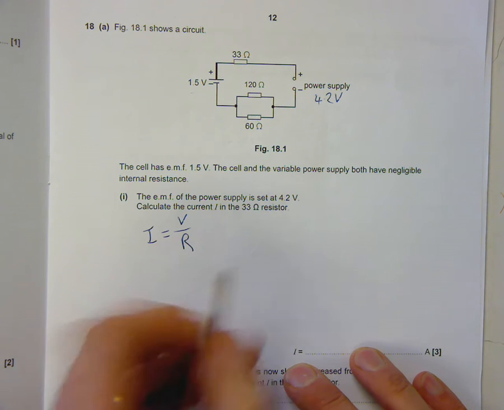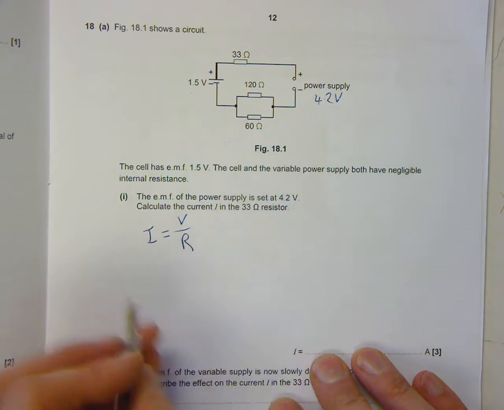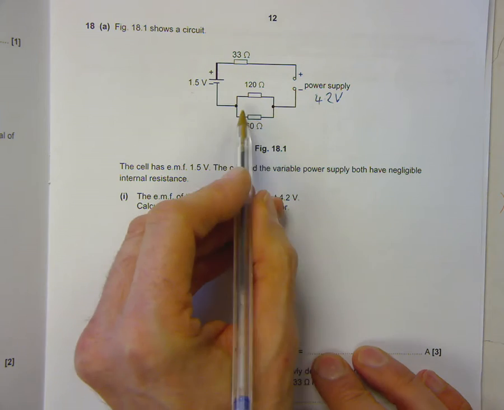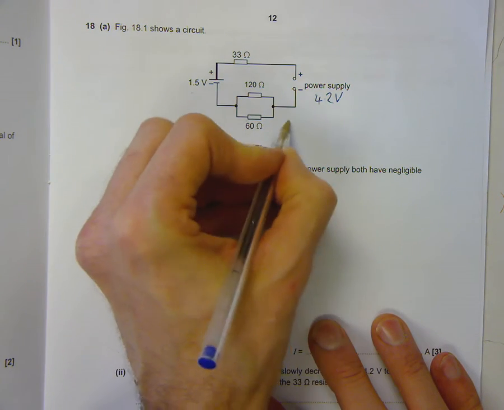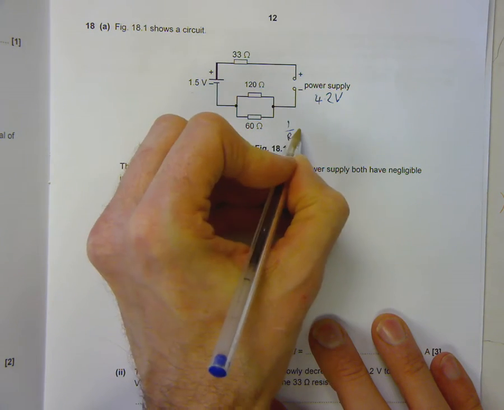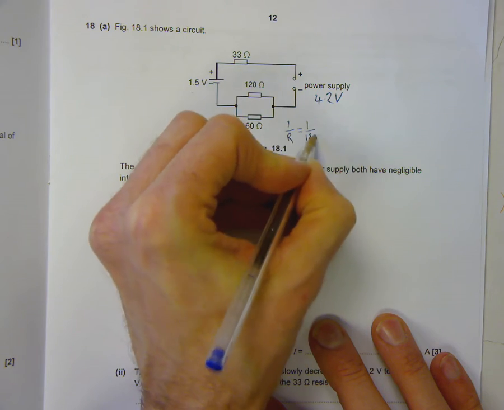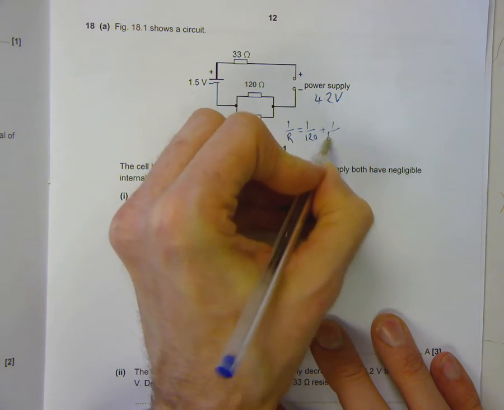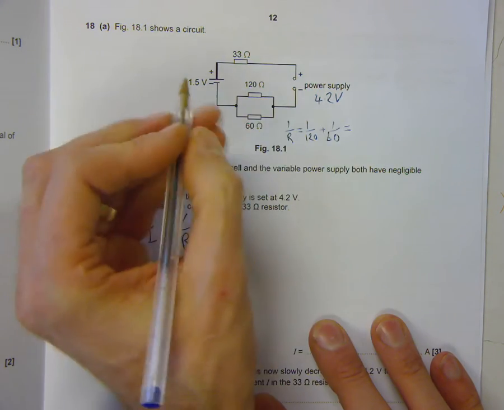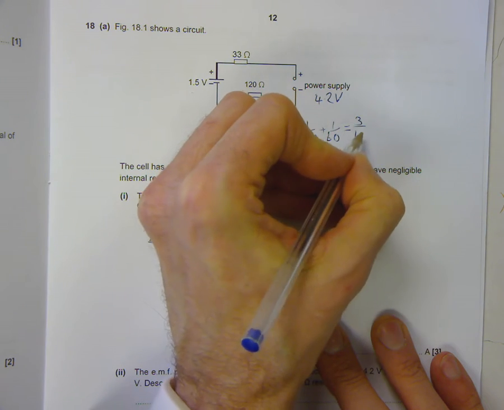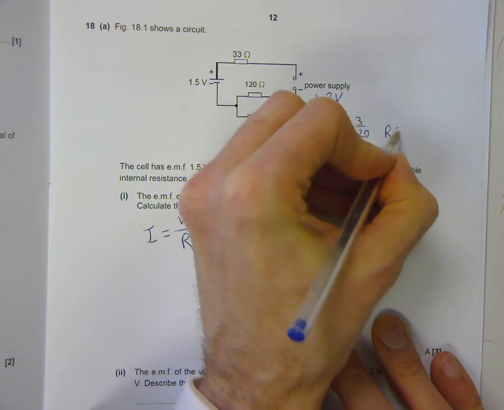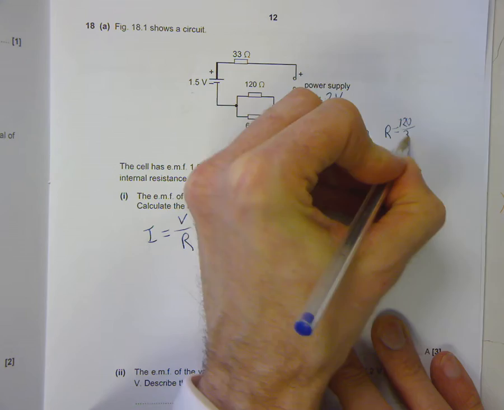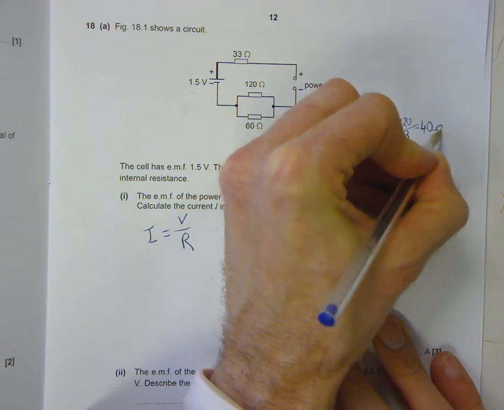So how do we work out the total resistance? You get 1 mark for working out the resistance of this part here. So 1 over the resistance here is equal to 1 over 120 plus 1 over 60. That's going to be 3 over 120. So the resistance is 120 over 3, 40 ohms. First mark.